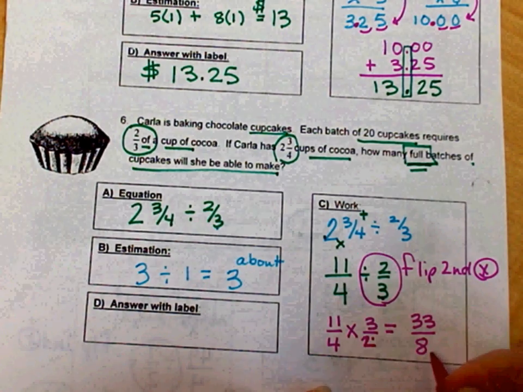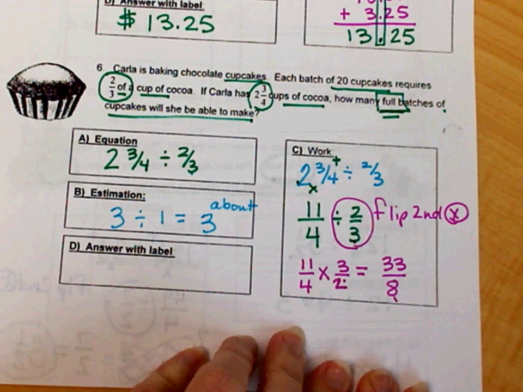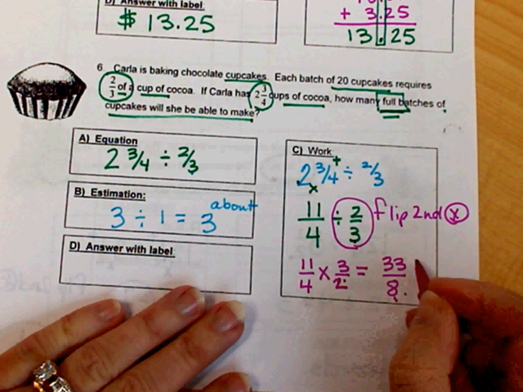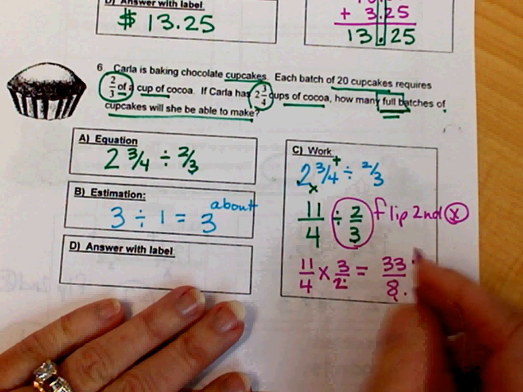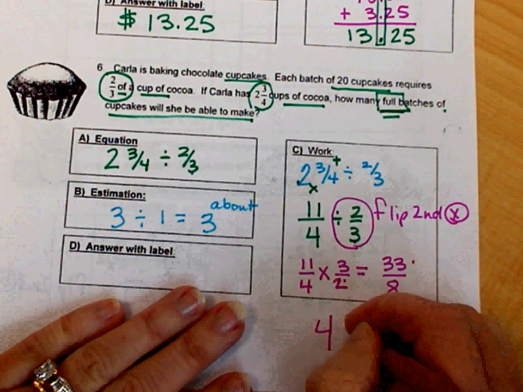But he's improper. I need to change him to a mixed number. So top dog in the house. How many 8s are in a 33? And that number is going to be 4. I have some leftover, which is 1/8.